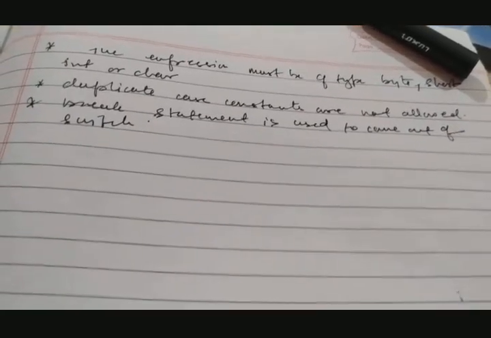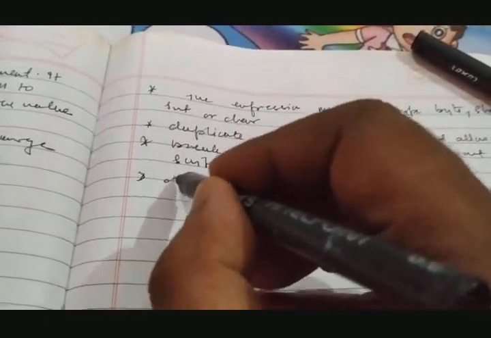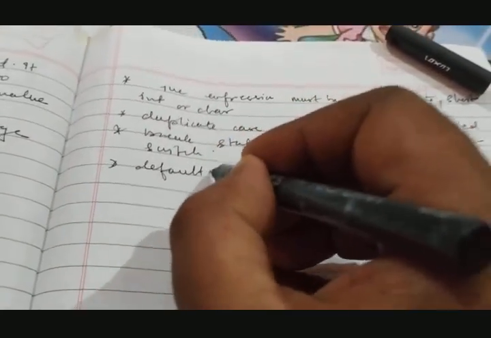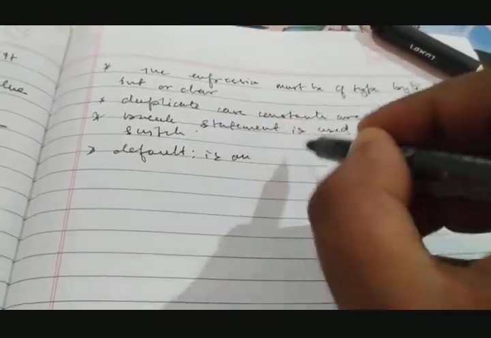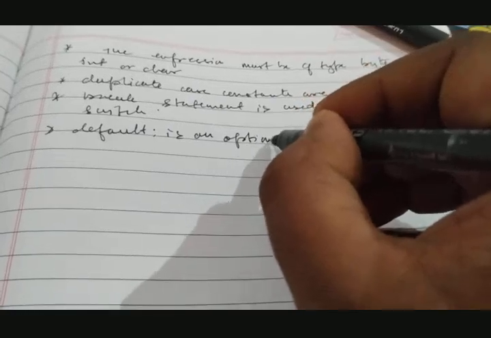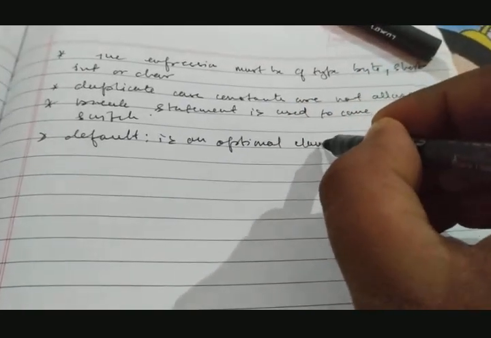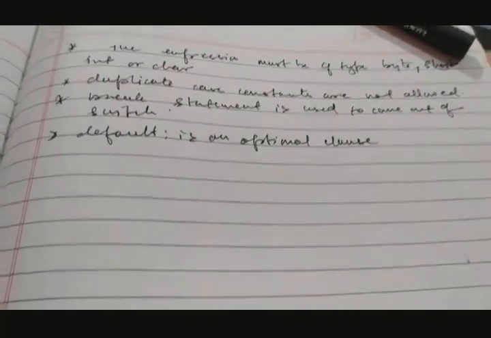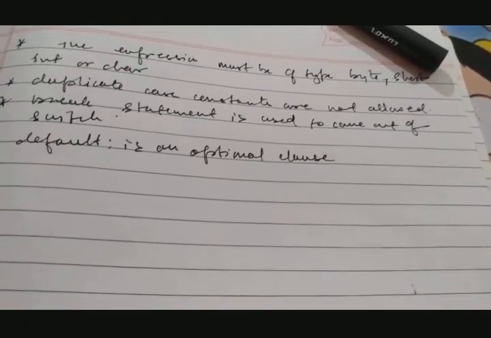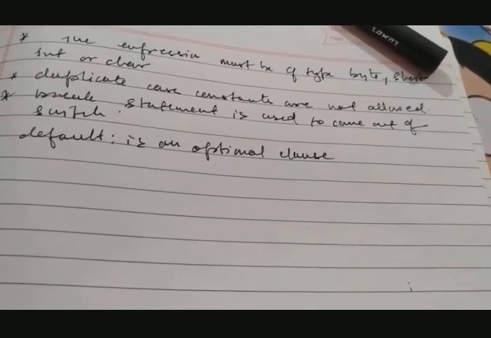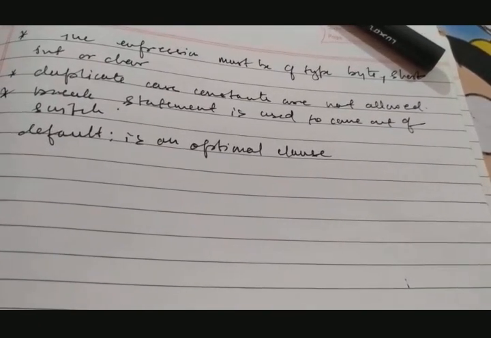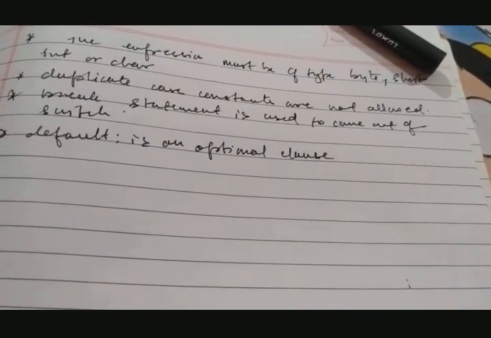And the default is an optional clause. Optional clause means just like else was an optional clause in if else if. It means you can write it if you want to; if you don't want to, you can leave it.